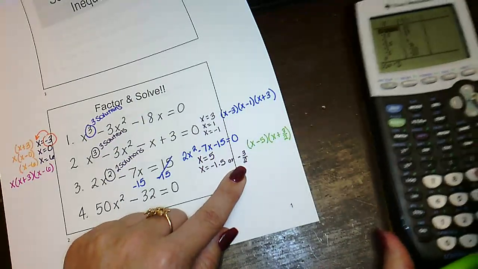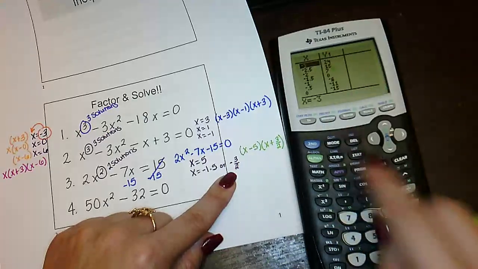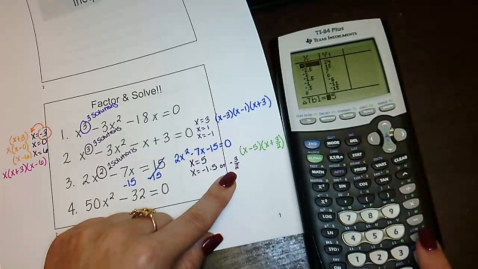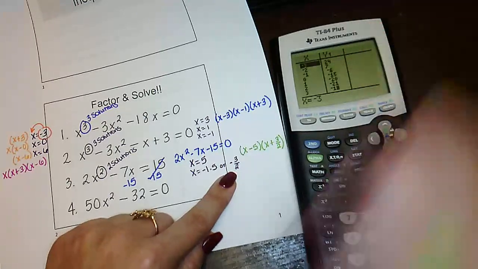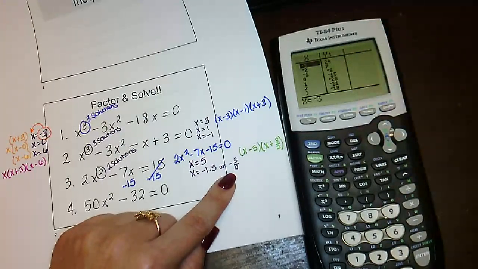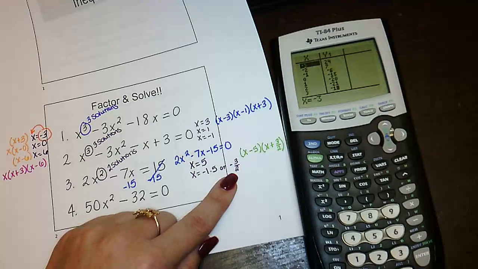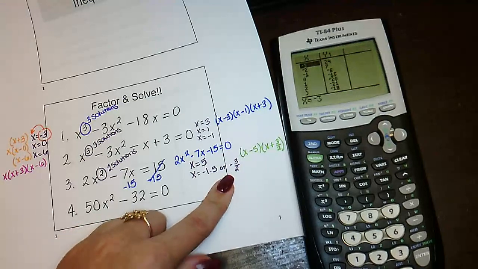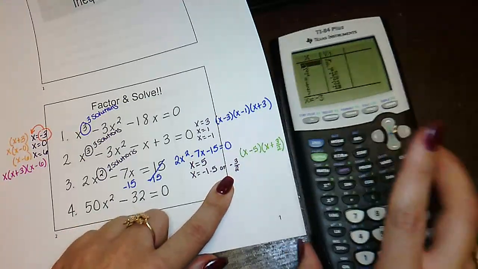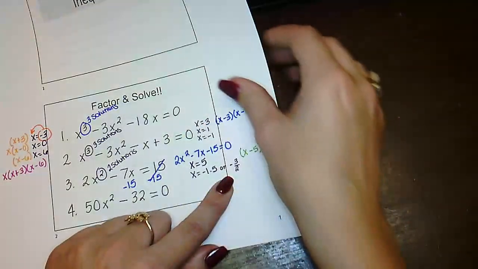And then if you want to get it back to where it's going by whole numbers, hit plus, clear 1, and then it goes back to my whole numbers. So this is how you factor and solve in your graphing calculator. We're going to use this to solve polynomial inequalities.